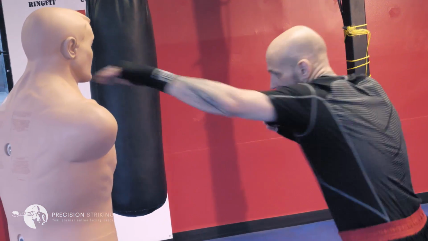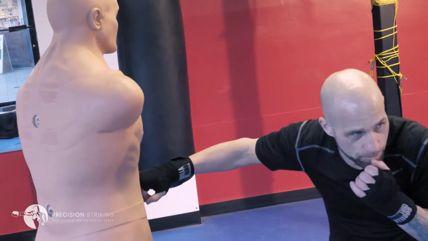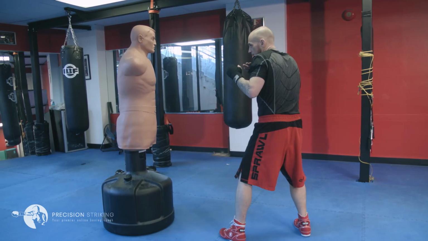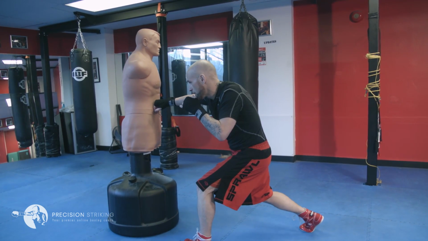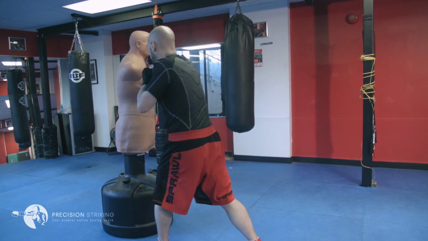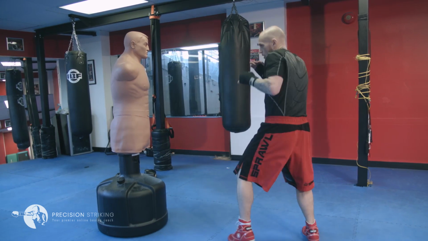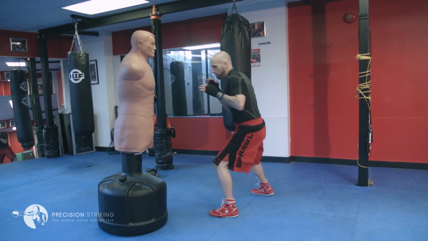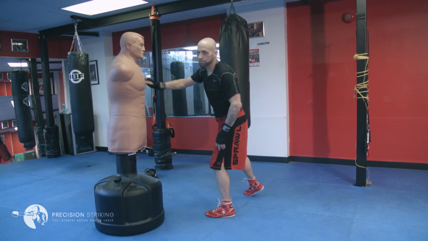Again, touch, and I come to the outside. Boom, I throw the right. Or here, I throw the right straight. Down low, turn, and continue to work. Or I throw the right, and then I get it to the side.